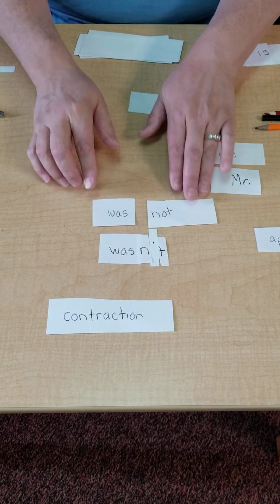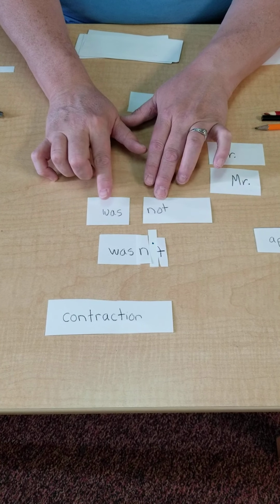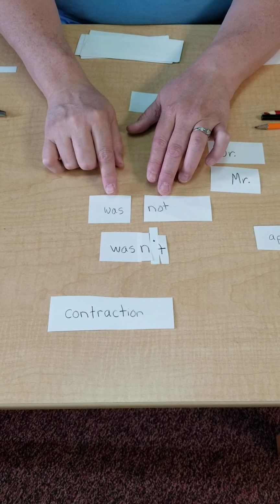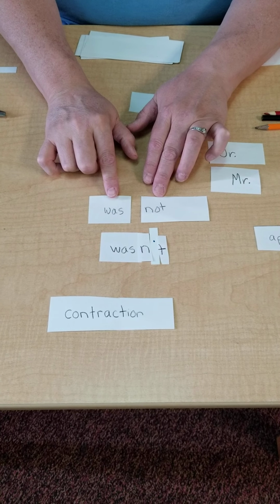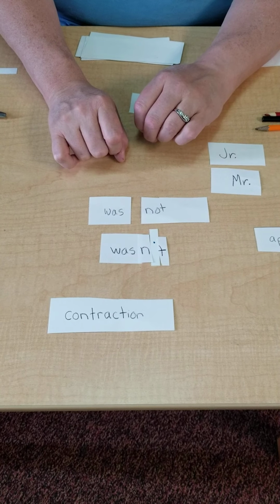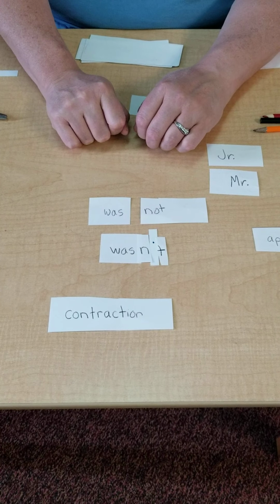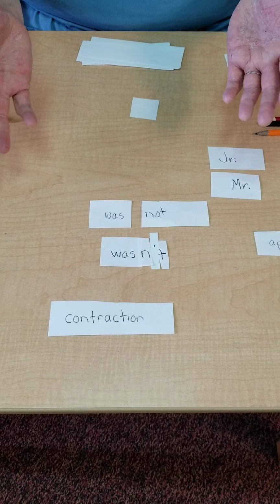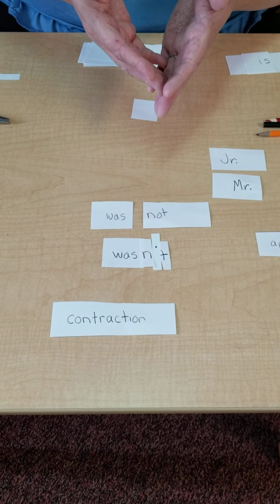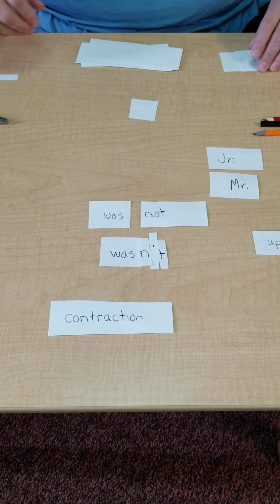Well, I'm going to tell you a sentence and I'm going to use was not, and we'll see if it changes the meaning. She was not going to the store. She wasn't going to the store. Did it change its meaning when we made it a contraction? No. Well, let's try some more.